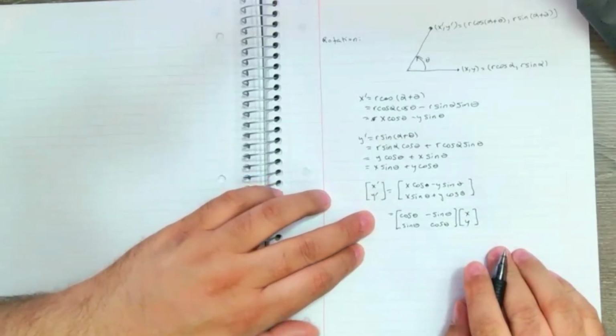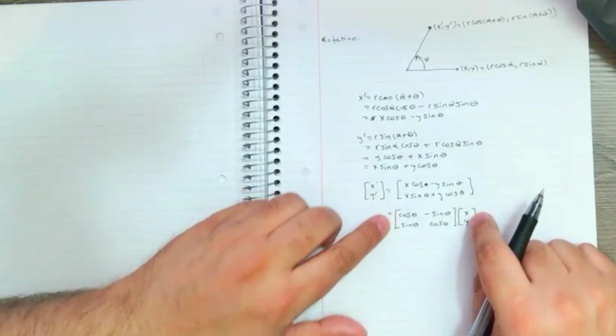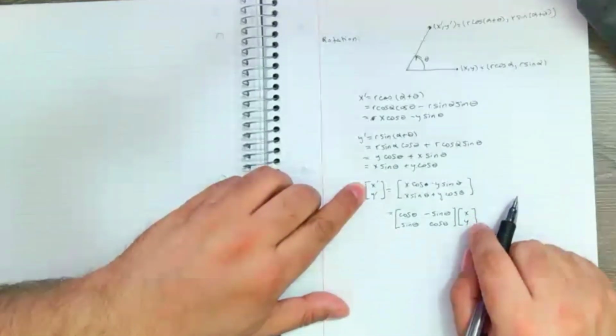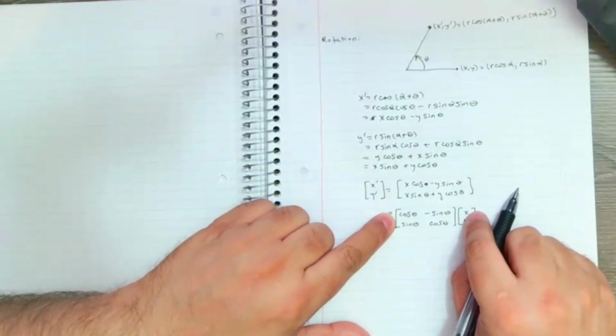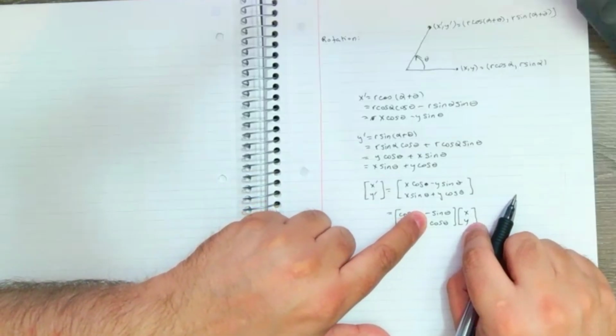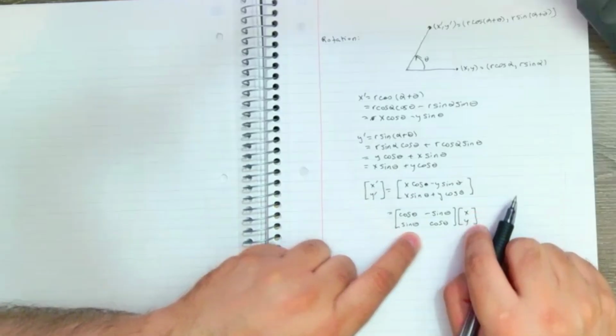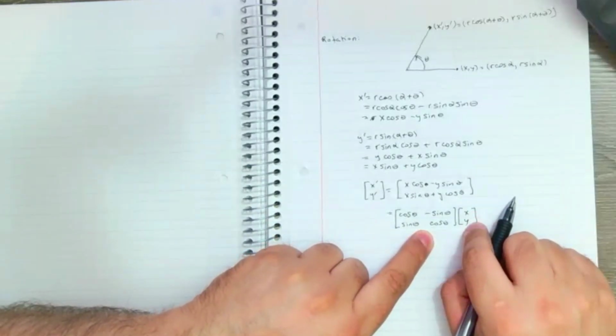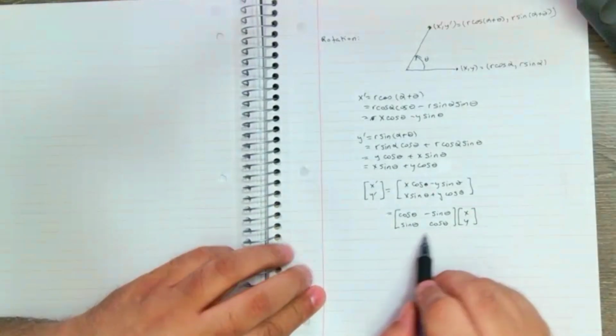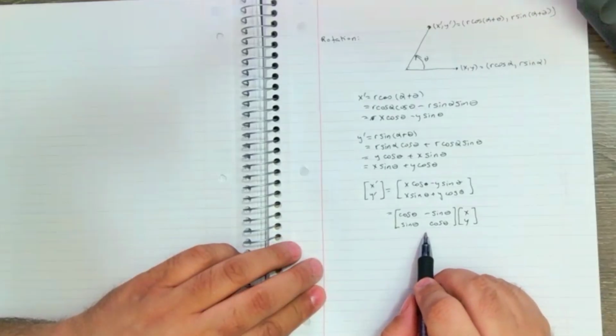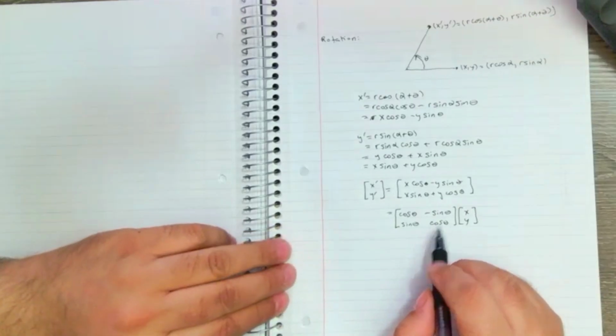So notice that this does give us the correct expansion. For the x prime component, we have x times cosine theta minus y times sine theta. And for the y prime component, we have x times sine theta plus y times cosine theta. Now this matrix is known as the standard rotation matrix in the Euclidean plane.